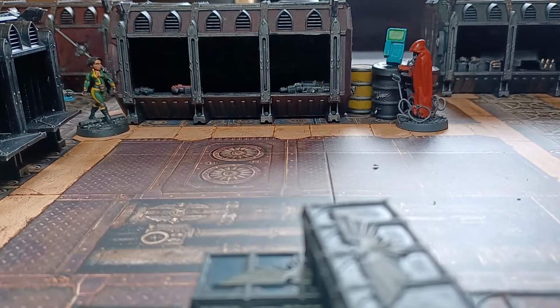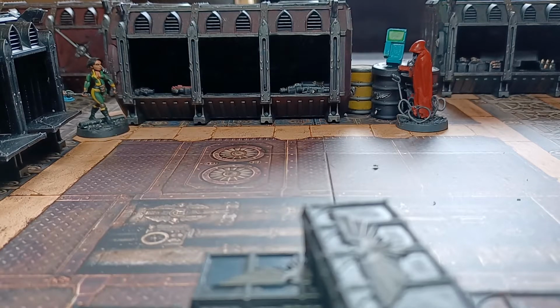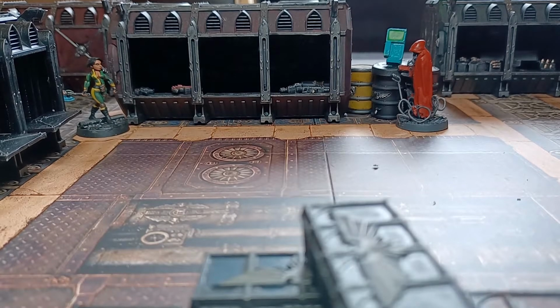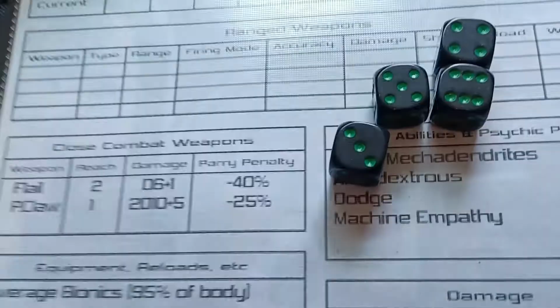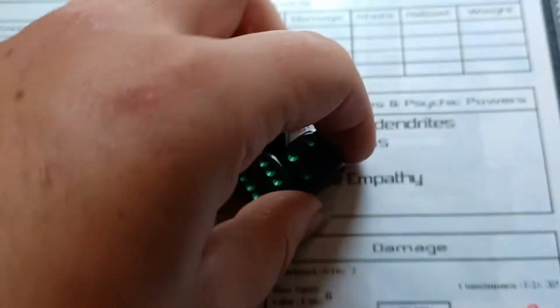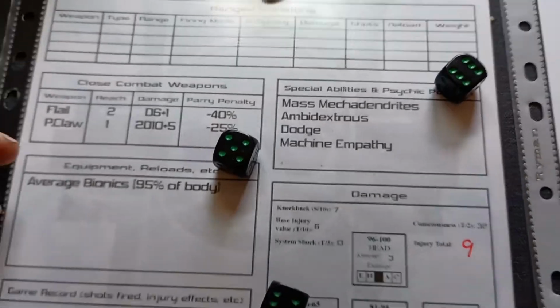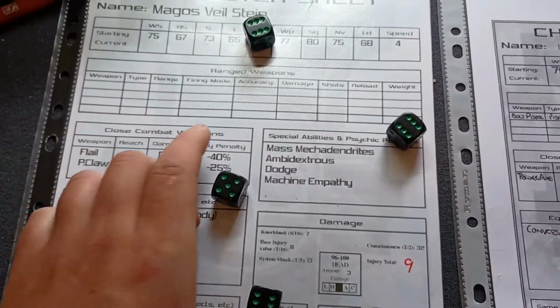So, first action will be access the data slate. Then I think he'll charge, actually. We'll try getting him into combat. He'll charge as much as he can, so we can demonstrate some combat. So, up to 4 actions. Wow, he gets all 4 actions.